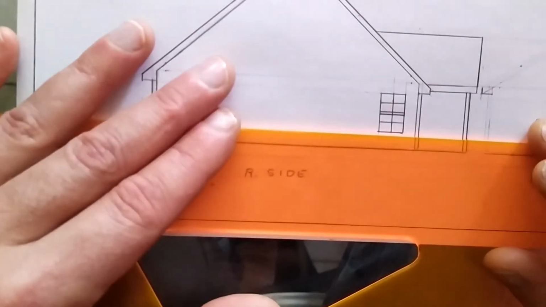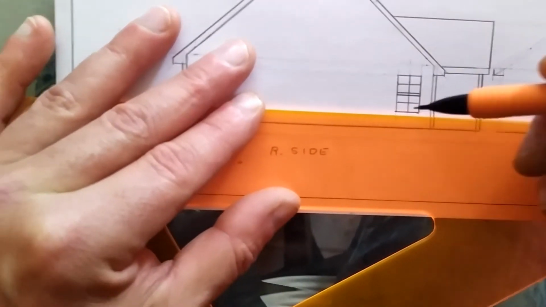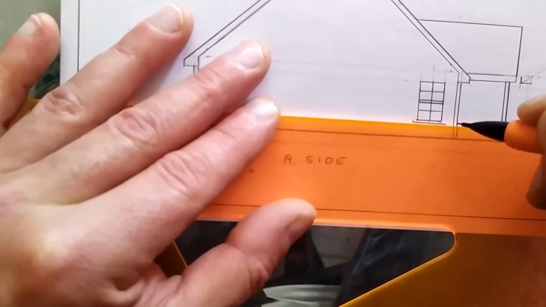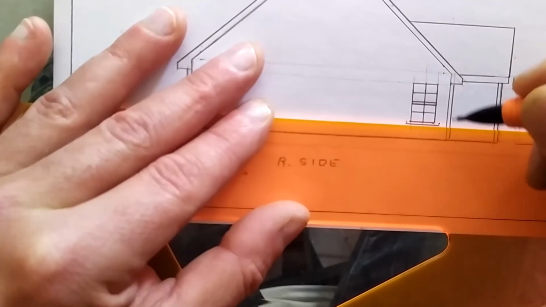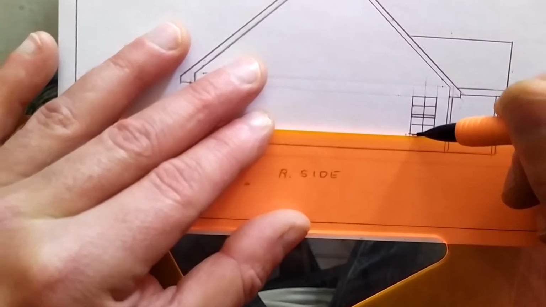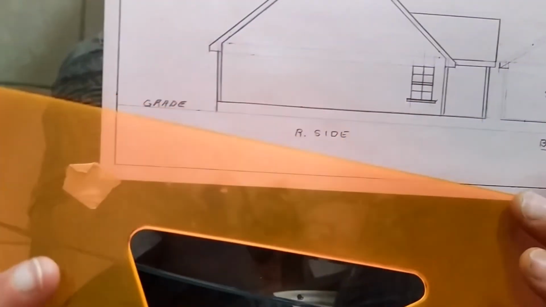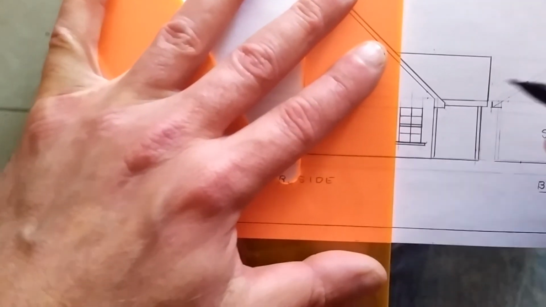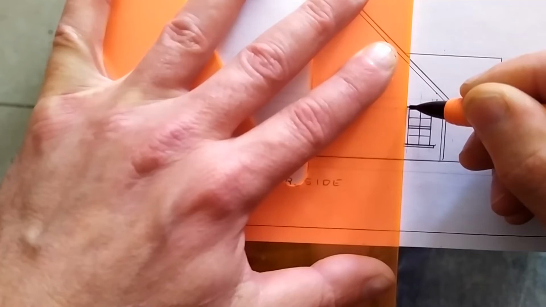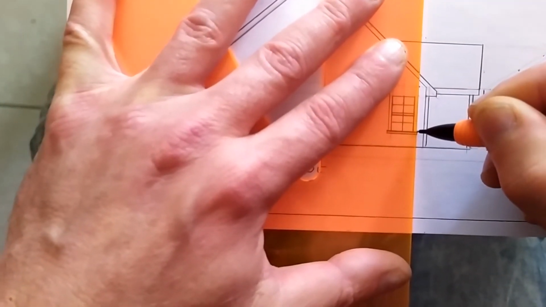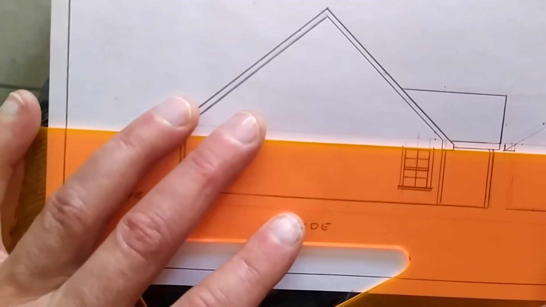Okay, and you could even put a little window sill on the bottom here. Very good, and maybe some trim boards around it. Just to give it that look, yeah.